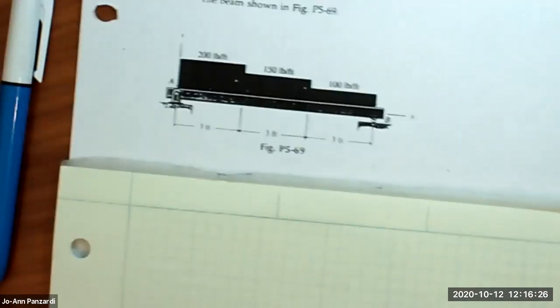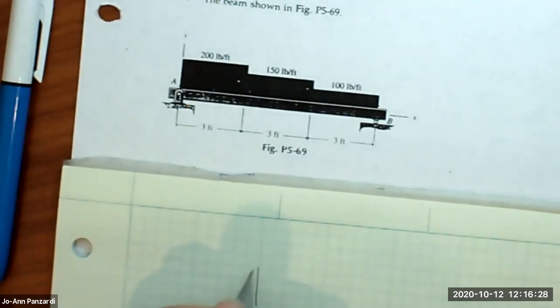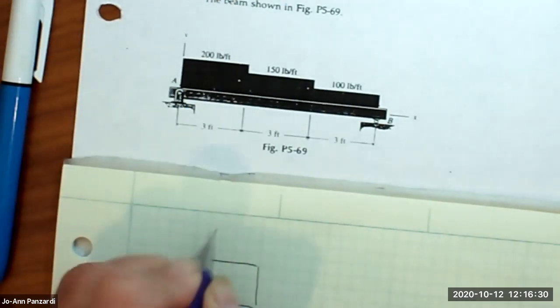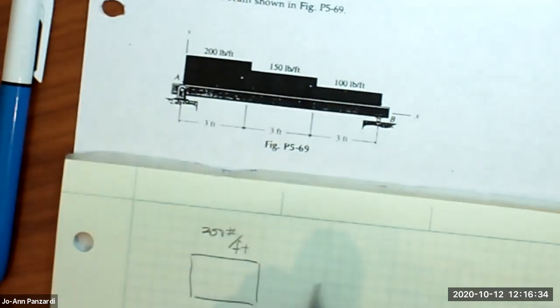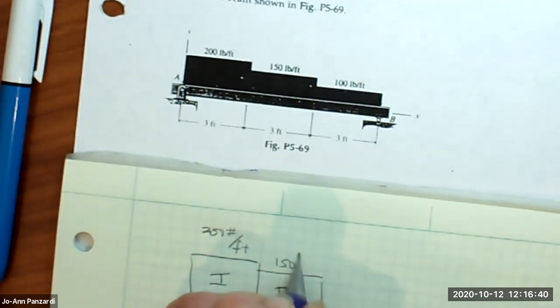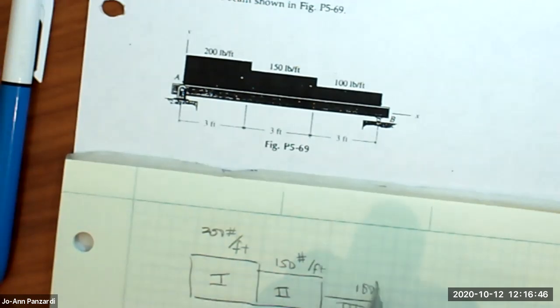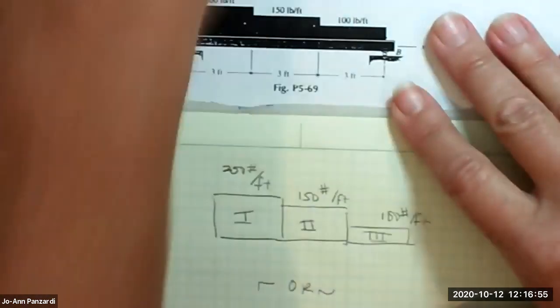One is where you have section 1, which is 200 pounds per foot, then section 2, which is 150 pounds per foot, and then section 3 is 100 pounds per foot. Or you could do something different. Some of you might have thought of doing this instead. Let me zoom out for a minute.